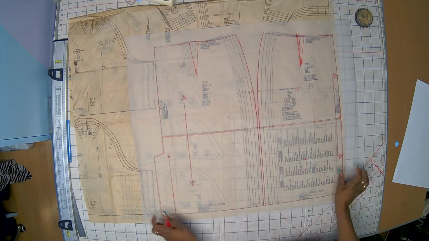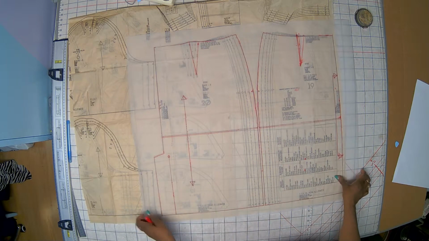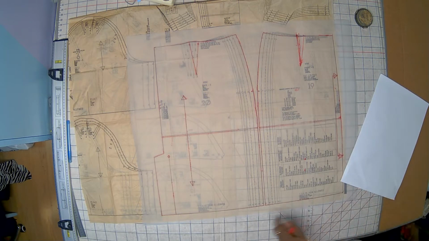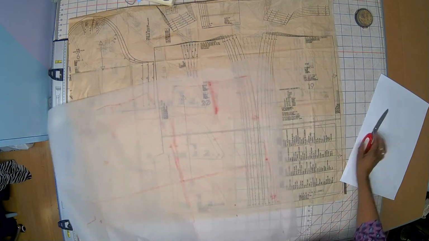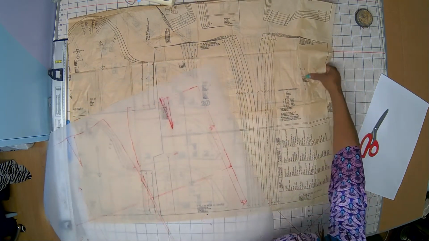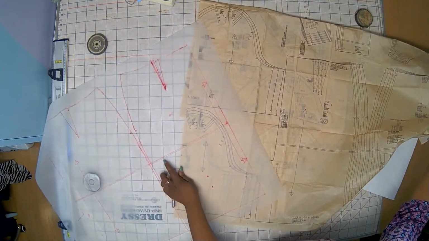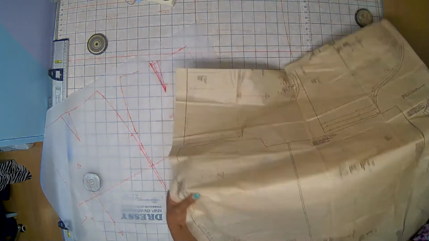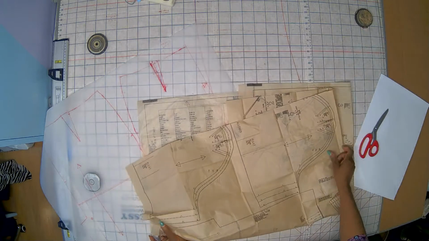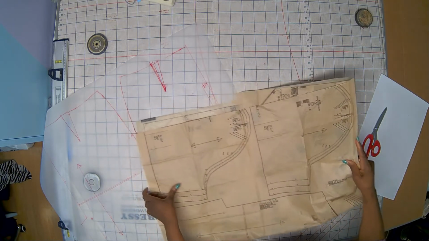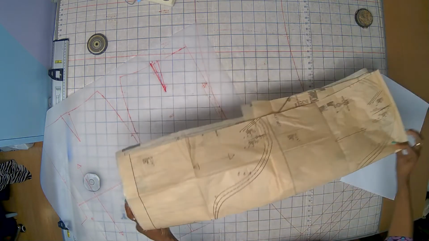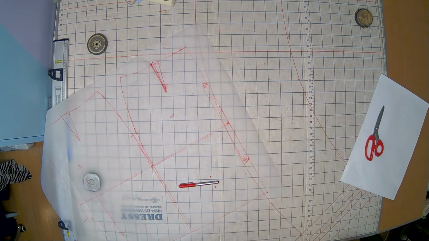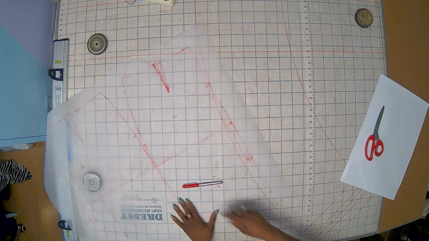Alright, so this is what I did. I traced everything out, so I want to actually adjust this part. So I will take my scissors. So let me take this away. This pattern is done now. Alright, so this is what I did.